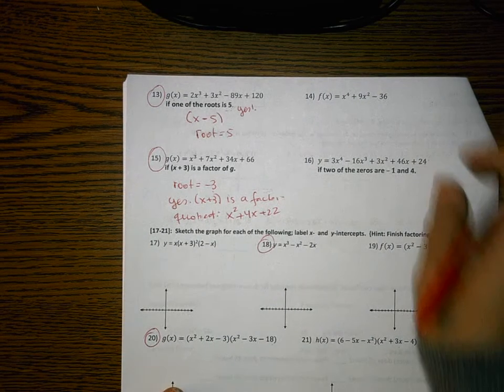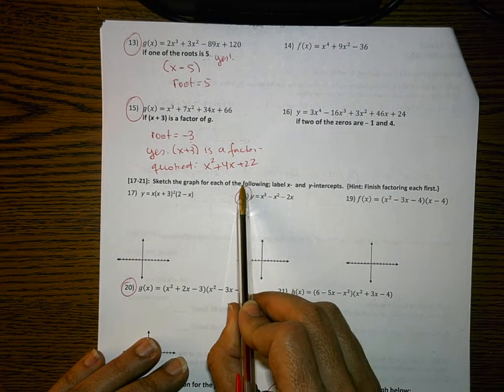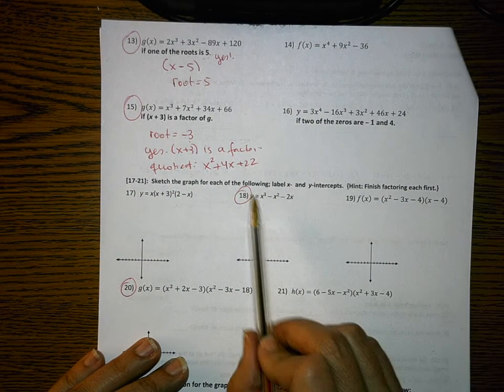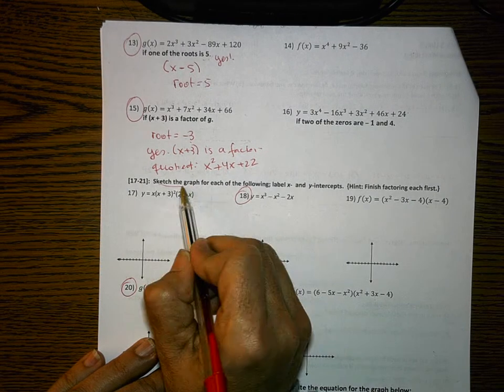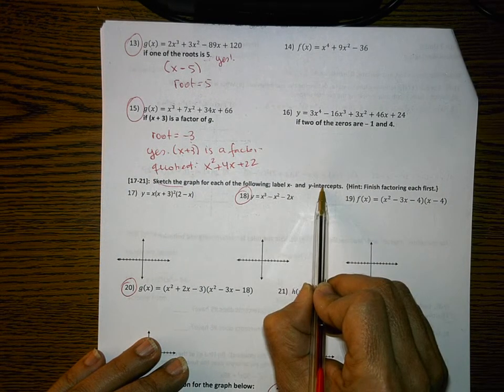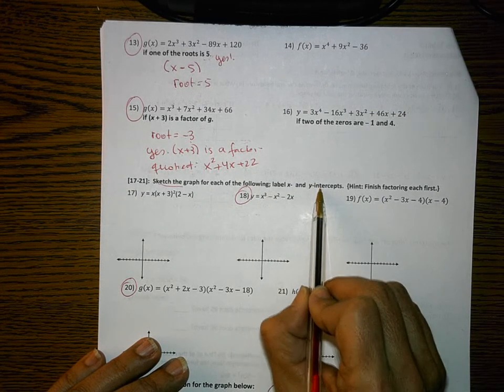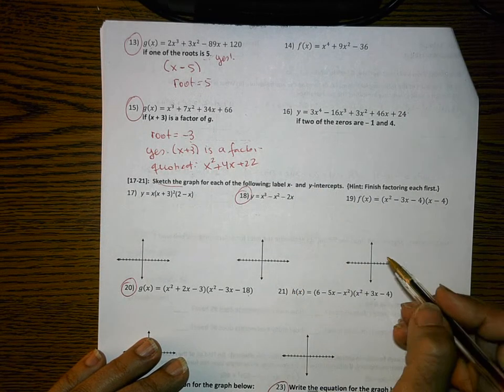It says, sketch the graph for each of the following. Okay, we have a few questions here. We want to sketch the graph and then label the x and y intercepts. So it's not just a rough sketch, it's a precise sketch because I need to know the x's and the y's. Okay, so let's go ahead and do this one really quick.